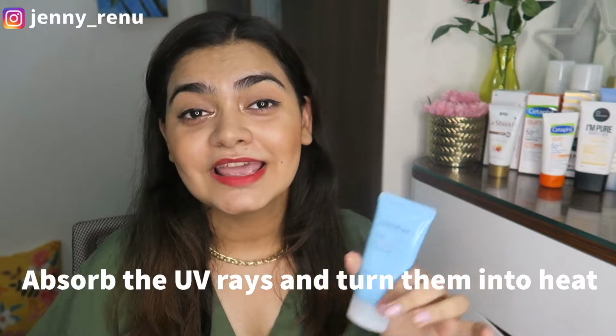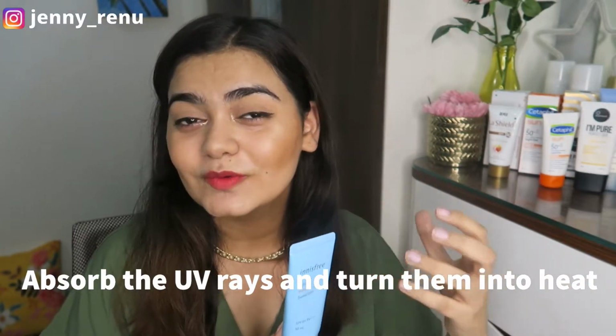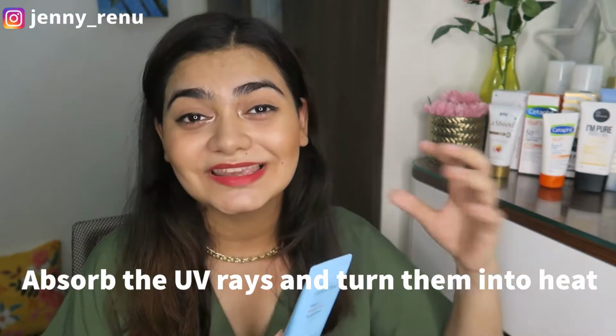Now the way that these chemical sunscreens work is that they absorb into the skin and absorb the UV rays and then turn them into heat, and that way it gets released from the body. So there is a chemical process involved when you use a chemical filter based sunscreen, hence the name chemical sunscreen.